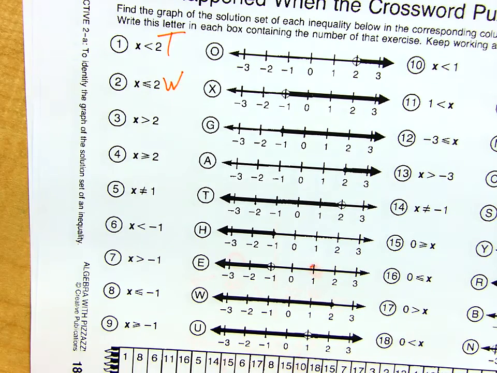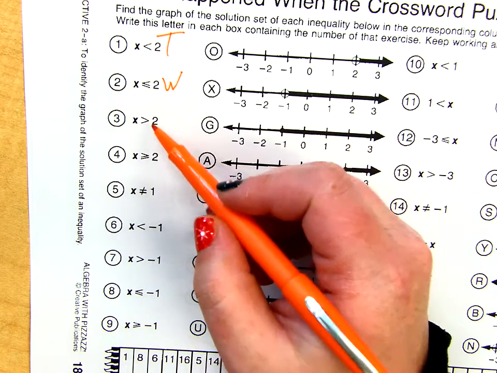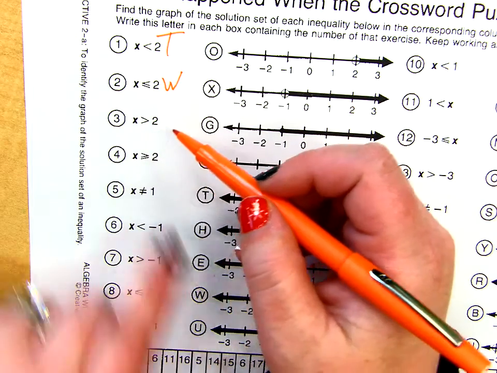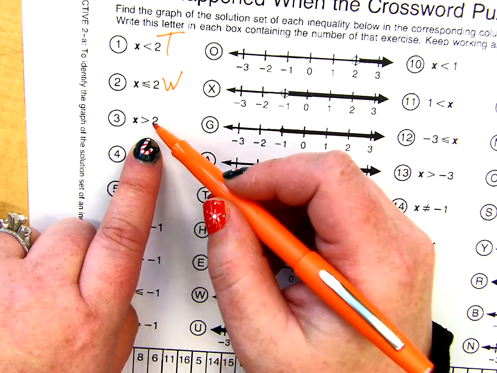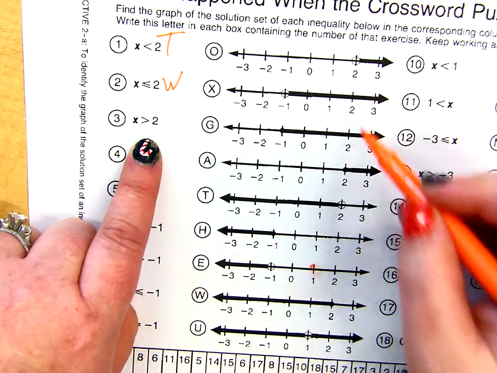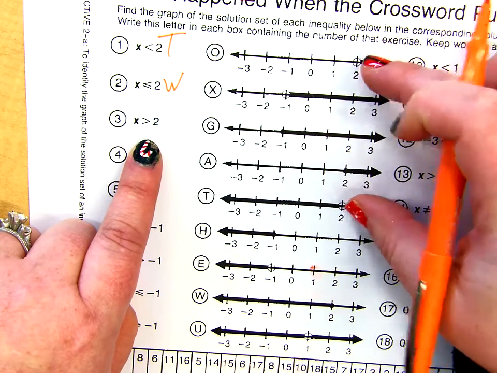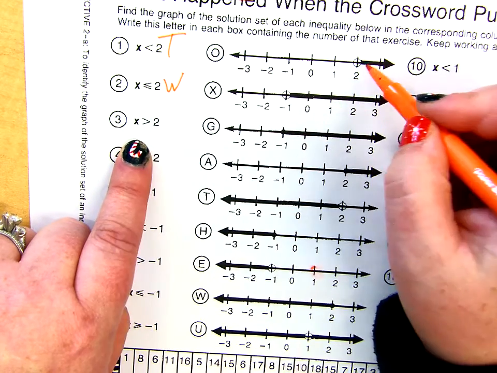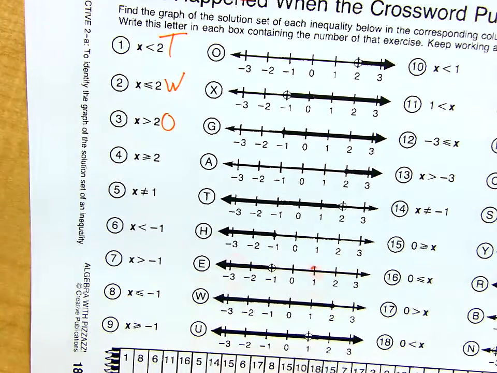I'm going to give you a helpful hint. Are you ready? If your variable is first, the inequality symbol points in the direction that it should be going. So this one, I want x is greater than 2. So I want 2 with an open circle. So it's got to be O, or I know we already used T, but pretend we hadn't yet. So I'm between O and T, and see how it's pointing this way, pointing to the right? That means that your line has to go to the right. So it's got to be O. However, that's only true when the variable is first.